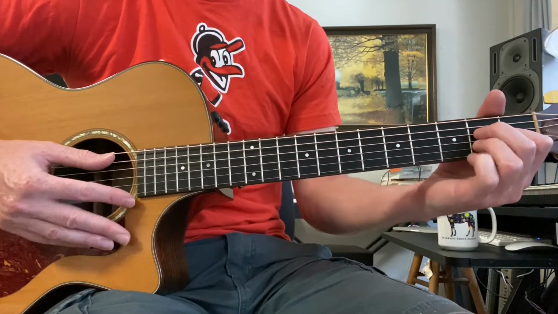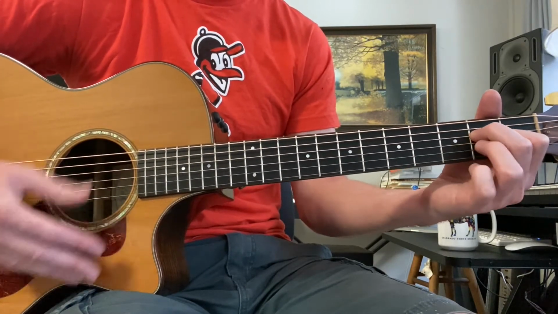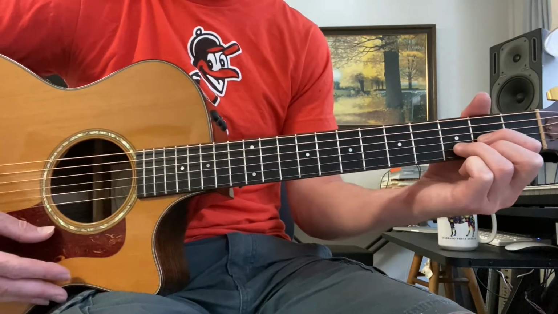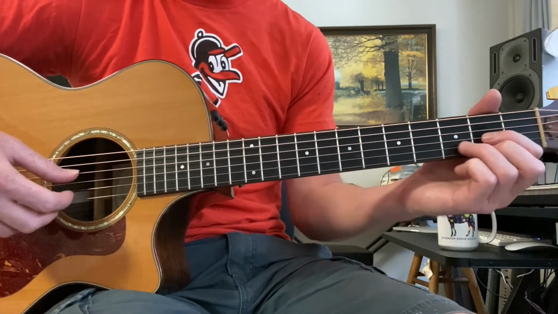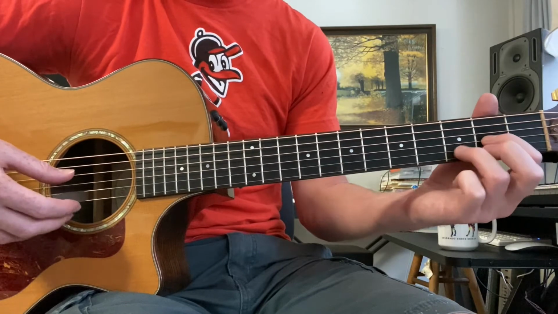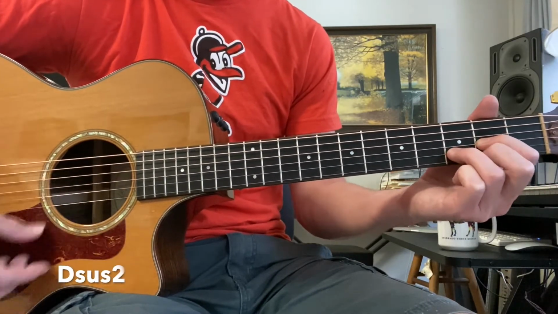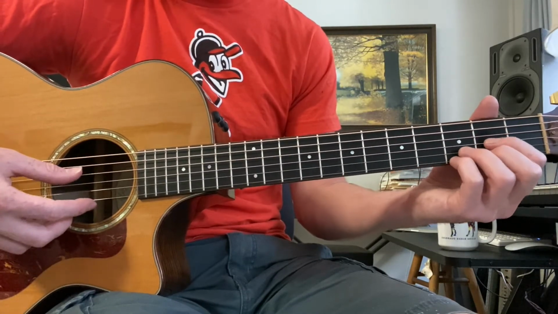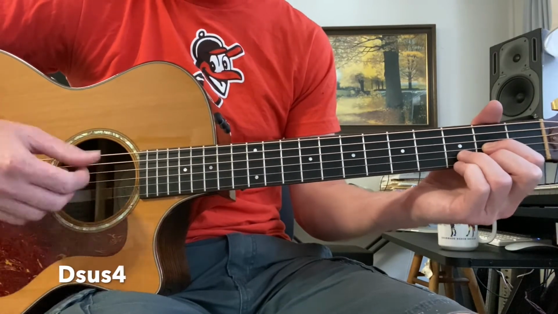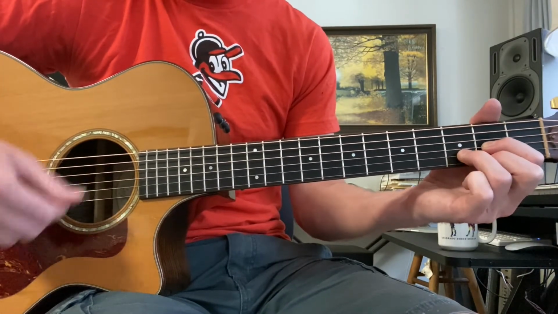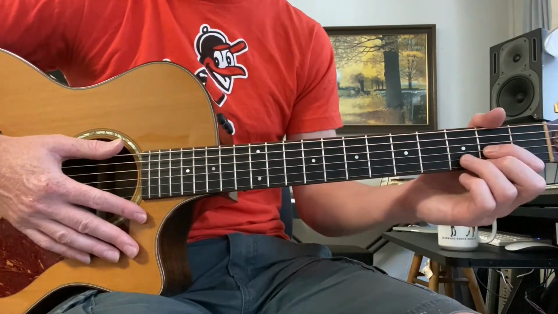So that's A. Let's do the suspended in each of the chords here. So there's your A. Let's try D. Here's a D. This second fret, 1st string is the 3rd of the chord. So if I lift my 2nd finger, I now have a D sus2. Put it back. If I put my pinky on the 3rd fret, I have a D sus4. That's Free Fallin', although it's in a different key. Now there's a D chord.